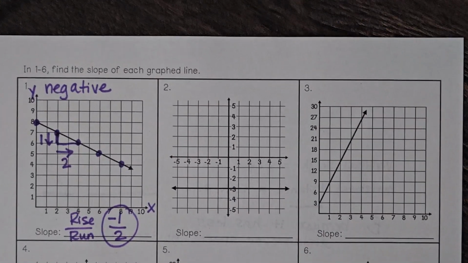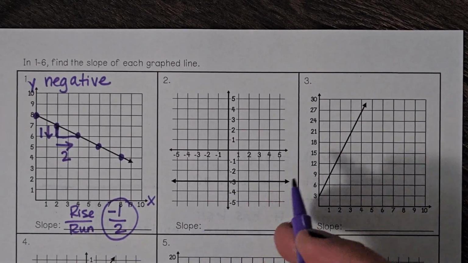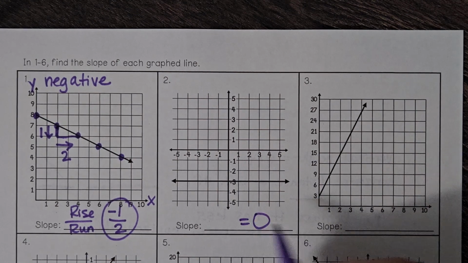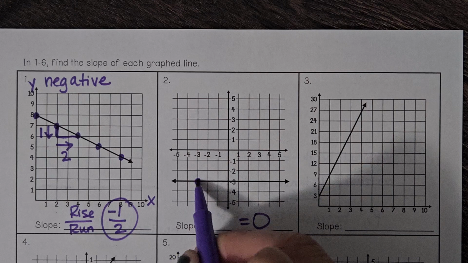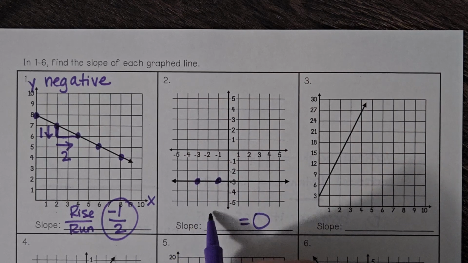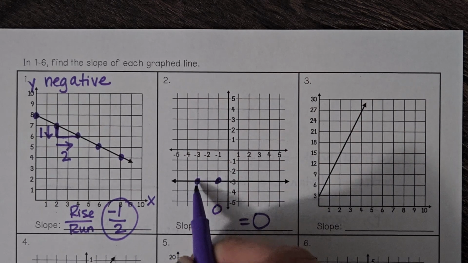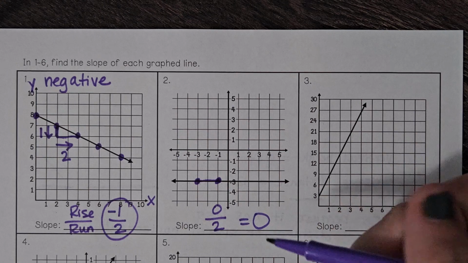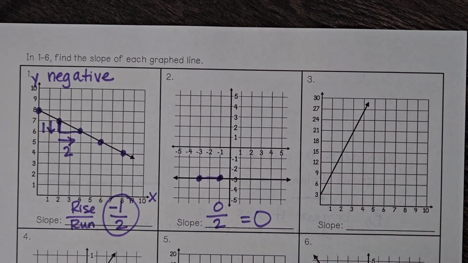All right, on number 2, this is going to be a horizontal line. Horizontal lines are always going to be a 0 slope. And that is because if I choose any 2 points, my rise is 0 because I'm not going up or down any. But my run is however many points across. So 0 divided by 2, if I type that into a calculator, I'm always going to get 0.